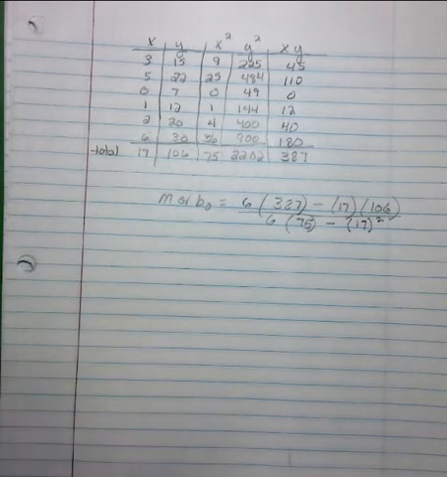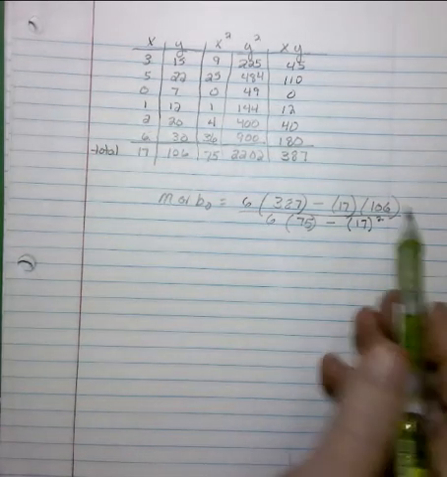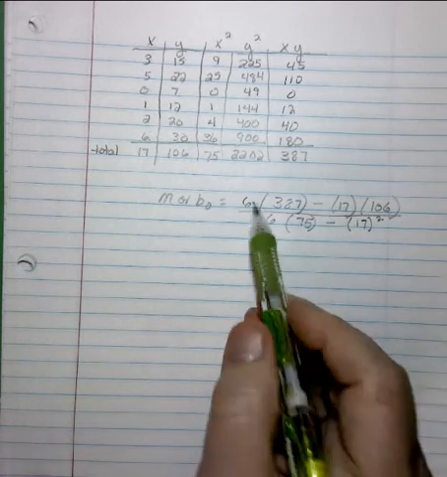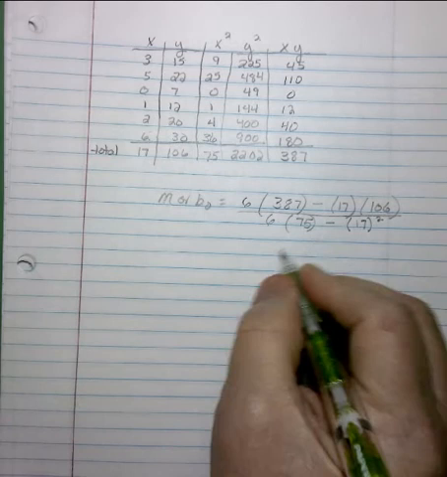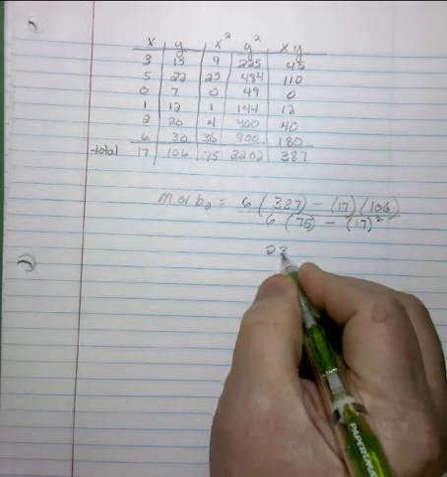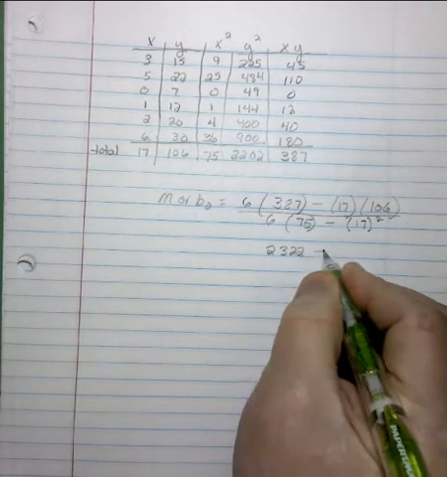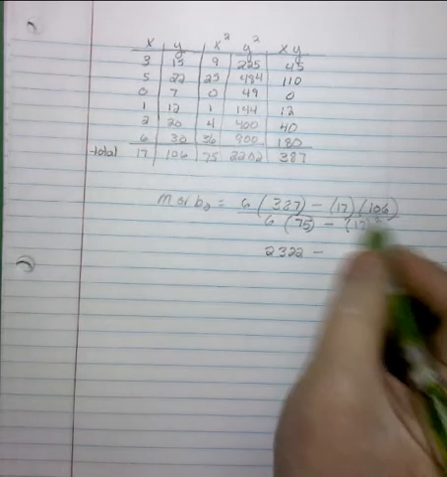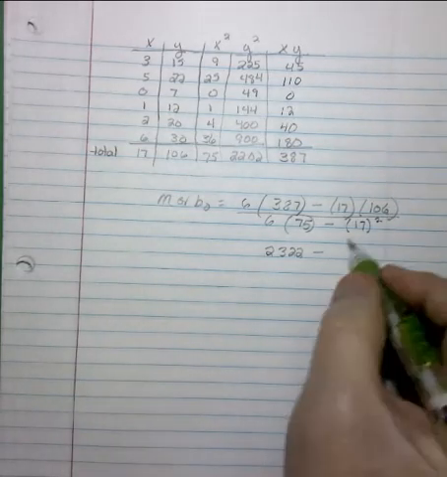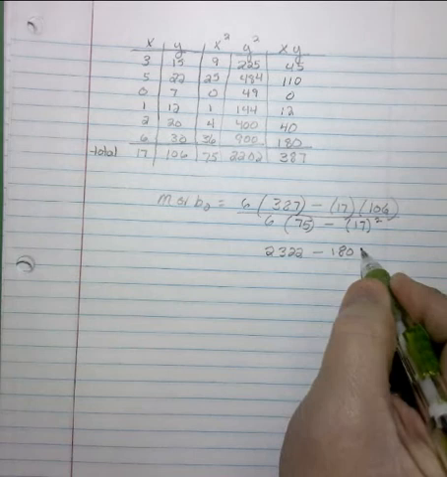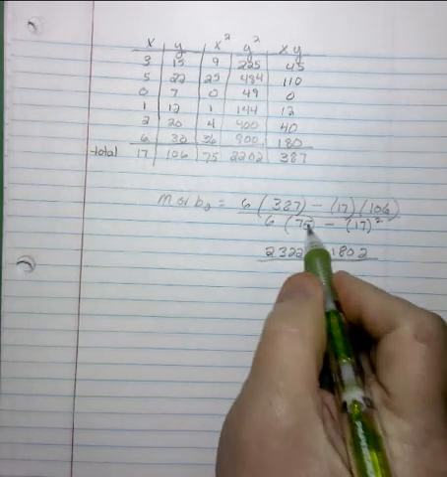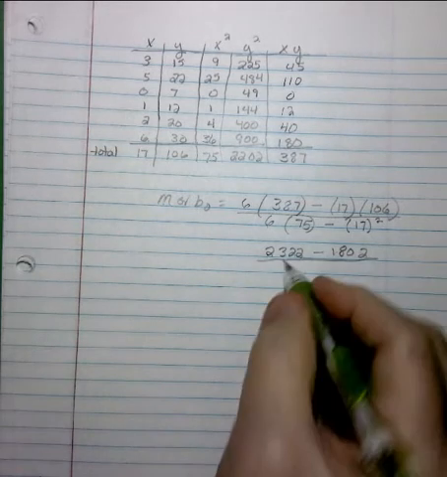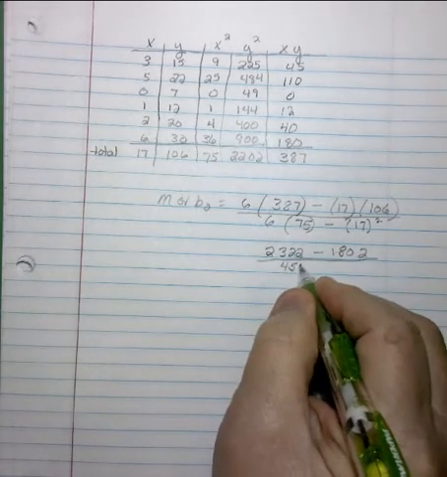So in order to calculate this, now I'm going to go through some of the arithmetic. So I'm going to do 6 times 387. That's going to be 2322 minus, I'm going to do 17 times 106, 1802. I'm going to do 6 times 75. That's going to be 450.